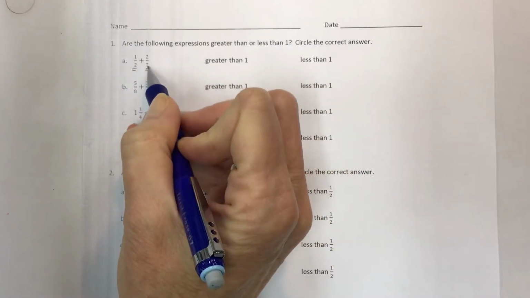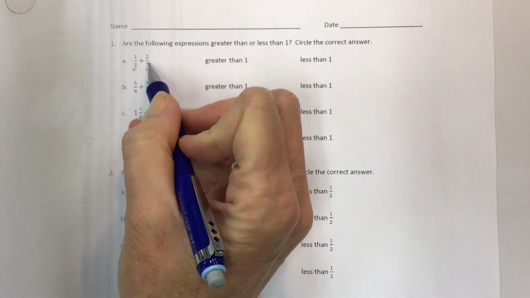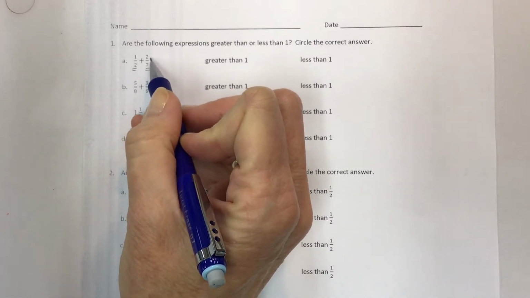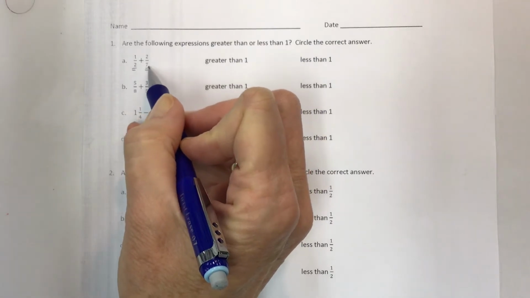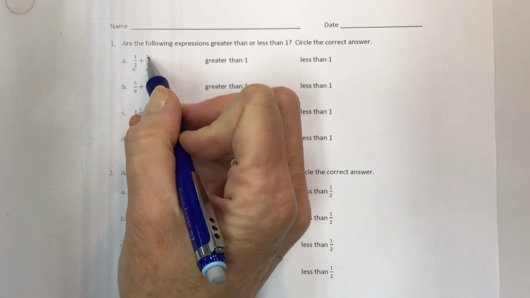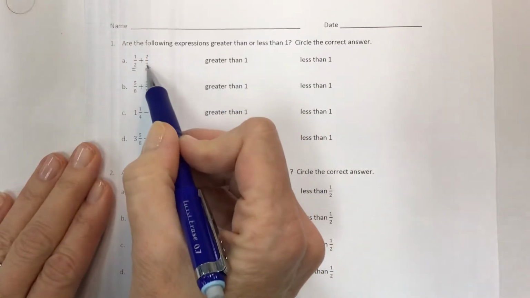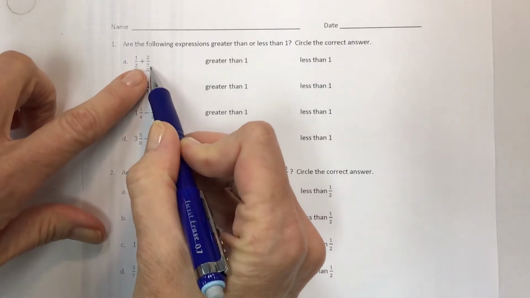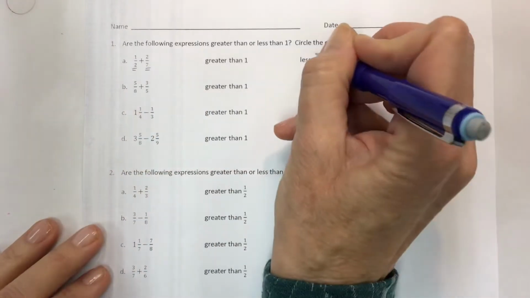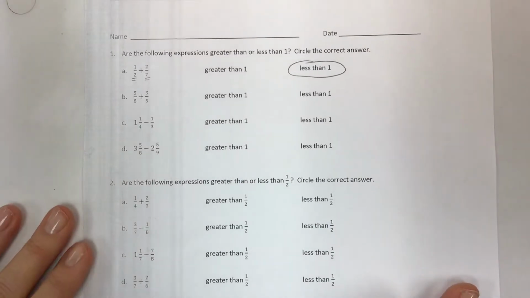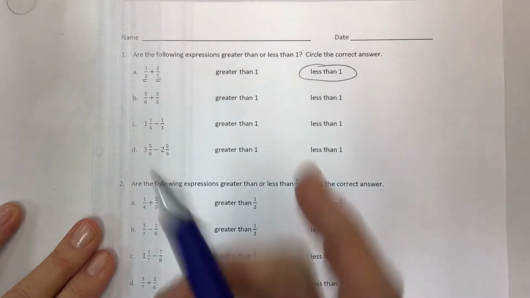Well, what is half of 7? Half of 6 is 3, and half of 8 is 4. So we have to go in between 3 and 4, which is 3.5. 2 is less than that, so we're less than half. If I have a half and a half, I'd have 1, but I have less than half. So if I have half and less than half, then I'm going to have less than 1. And that's how you reason with these, okay?